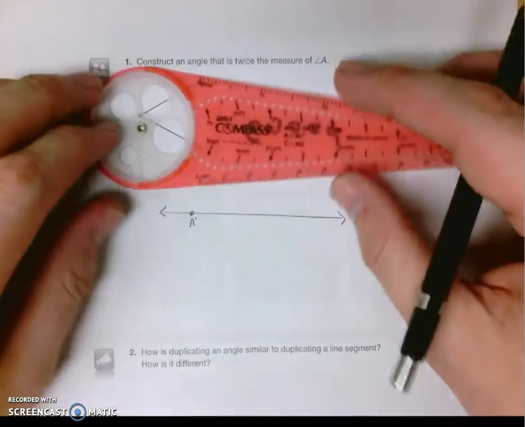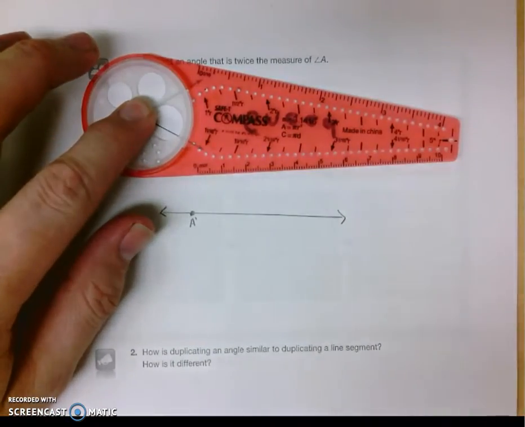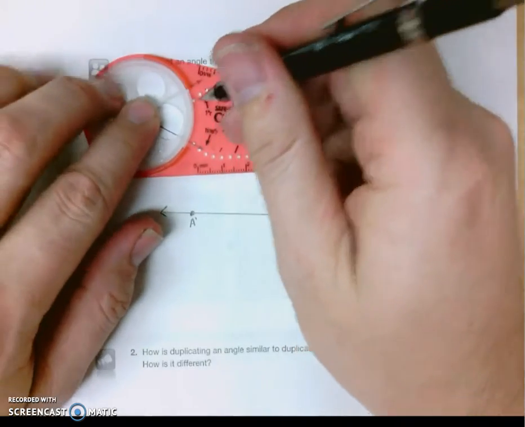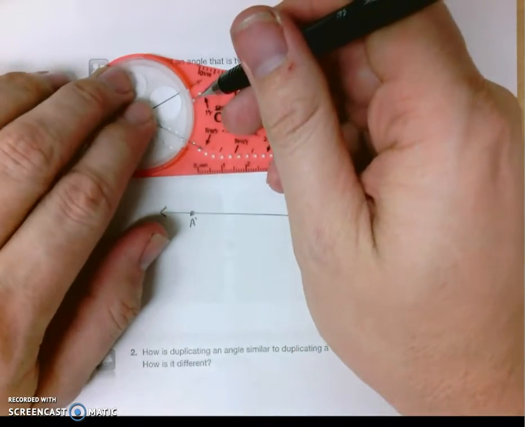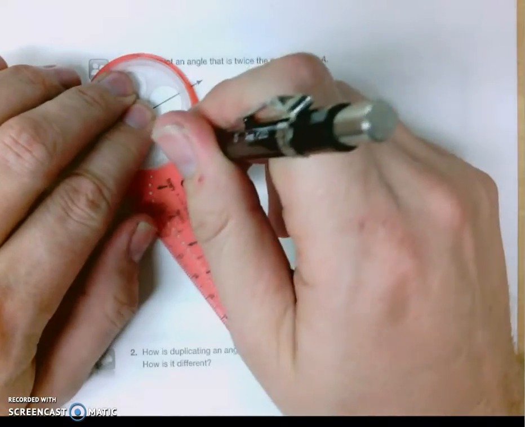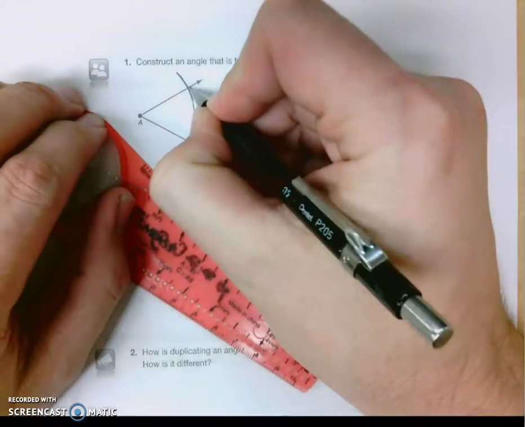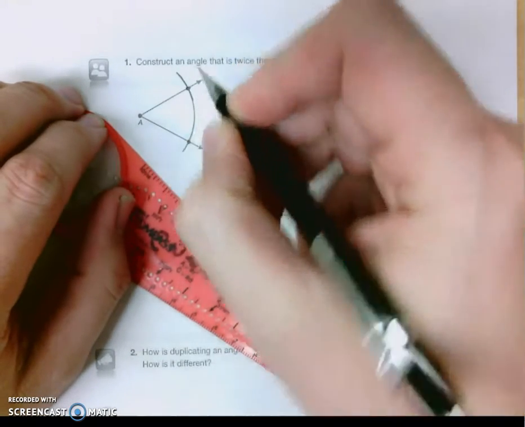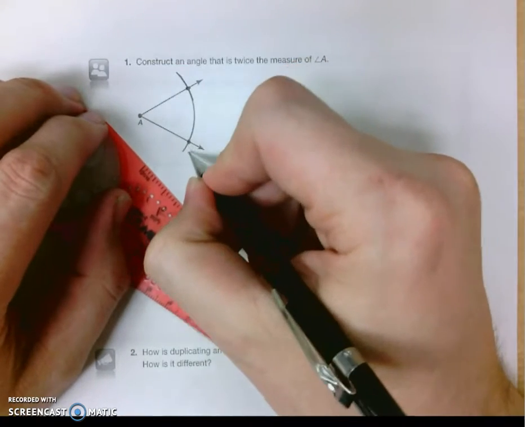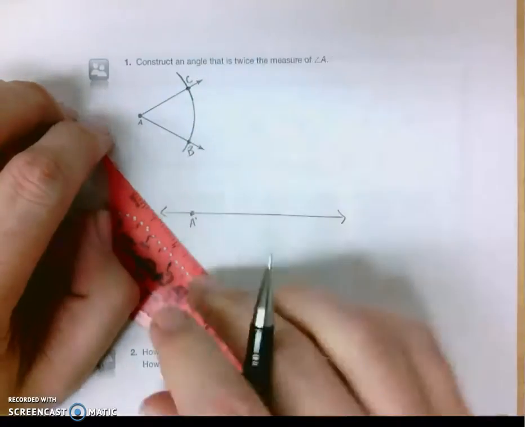Then we're going to go ahead and construct an arc on the original angle. You can choose whatever hole you want. I'm going to choose the first hole on the red section here. And then you're going to plot a point where the arc and the lines intersect, or the rays intersect. And we'll label those B and C.